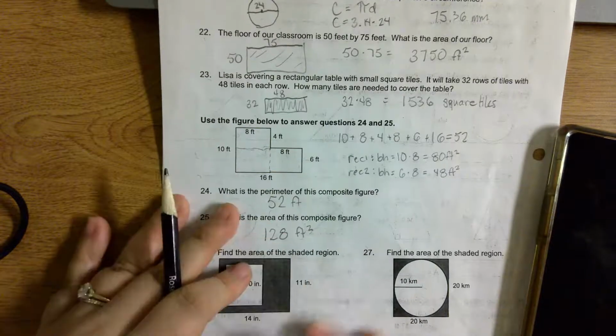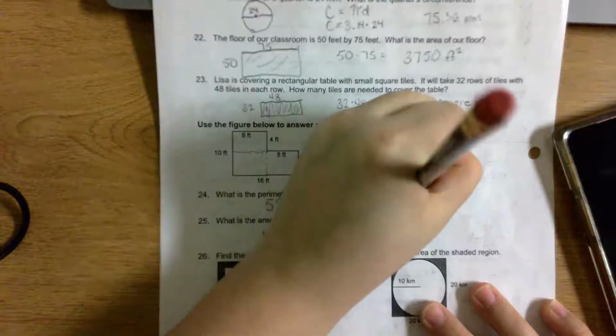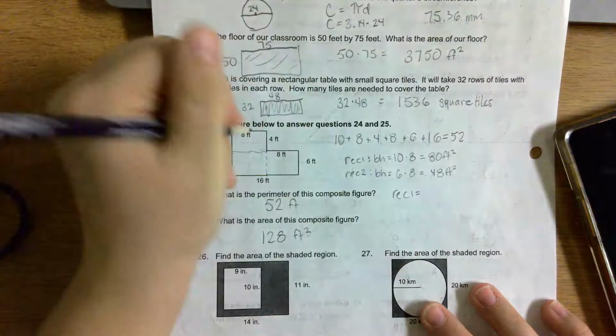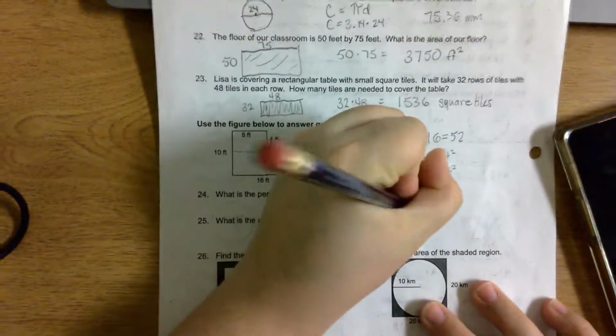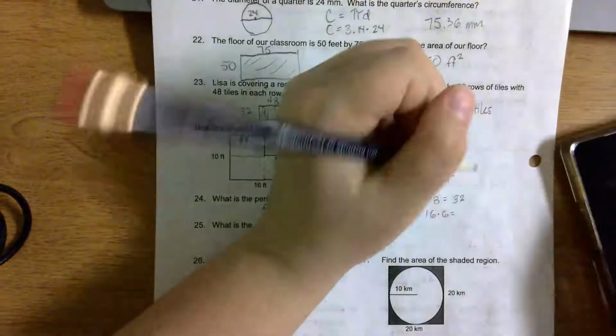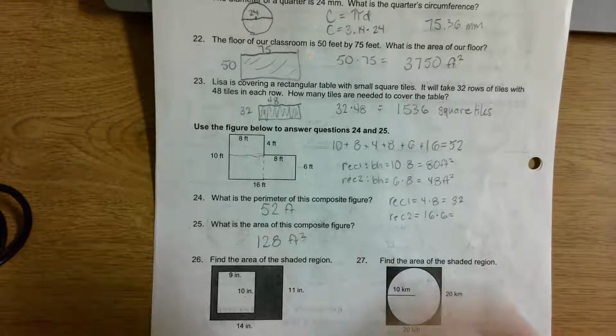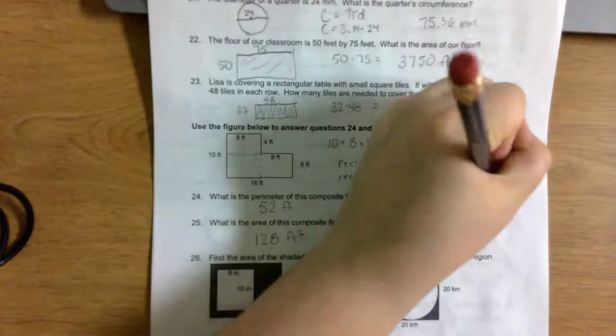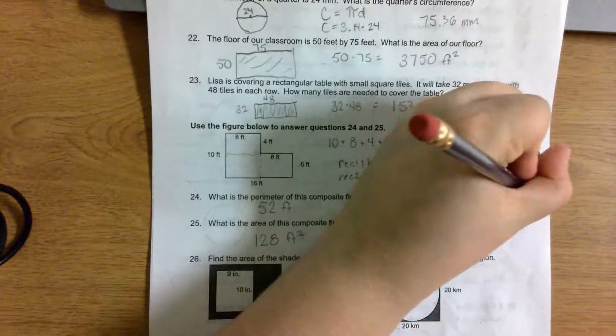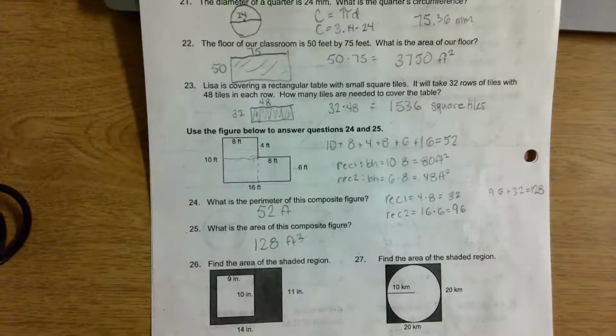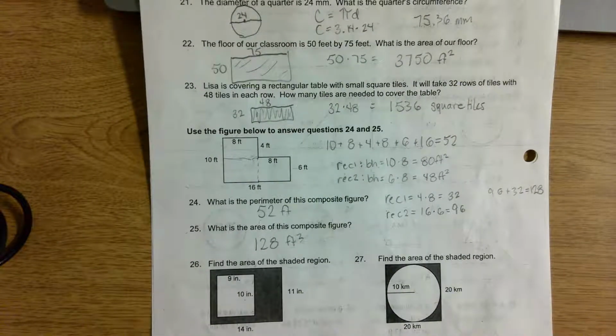I'll show you that. So if you decide rectangle 1 is your 4 by 8, and rectangle 2 is your 16 by 6, 4 times 8 is 32. 16 times 6 is 96. 96 plus 32 is still 128. So either way you break it works. It just depends on what you see first.